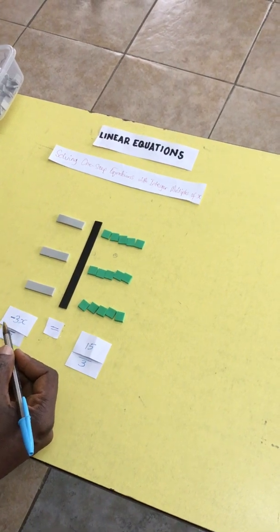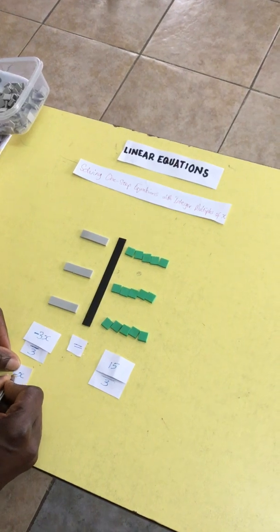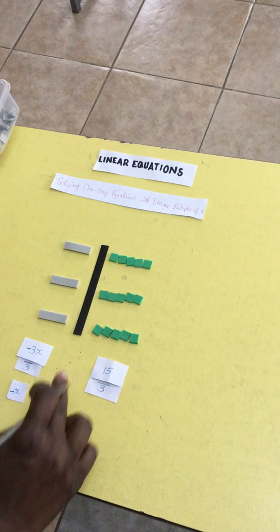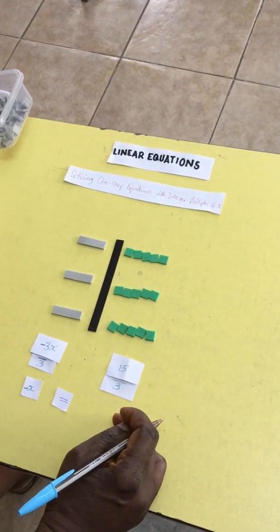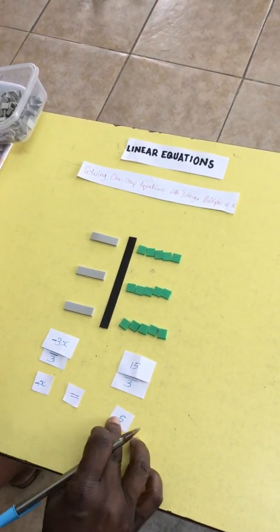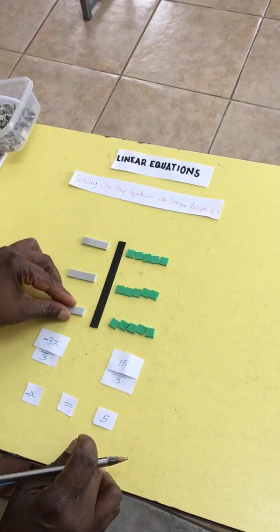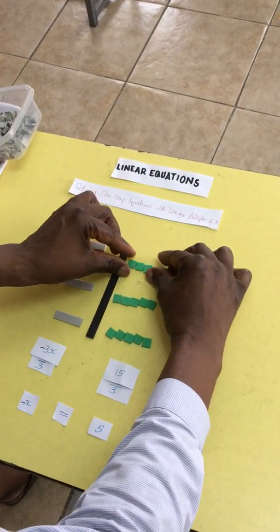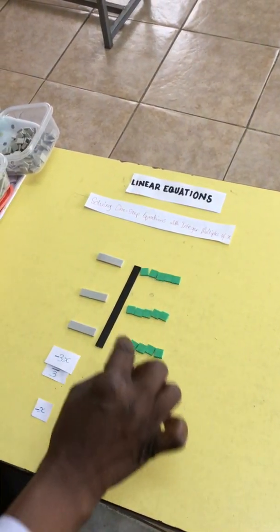So we have 1 negative x equals 5. 1 negative x equals 5, and that's what you can see here. One negative x equals 5.